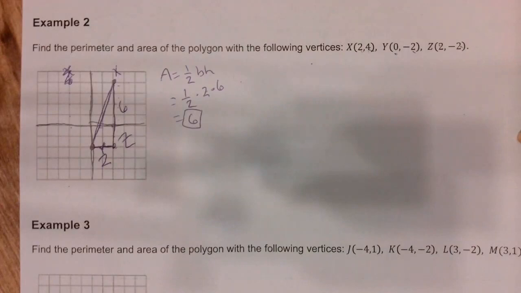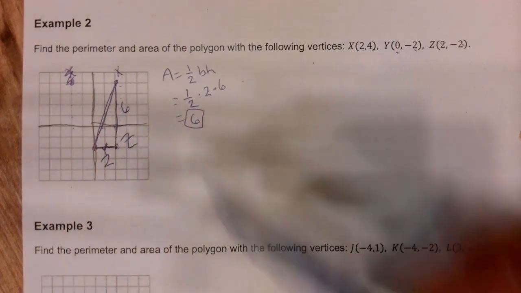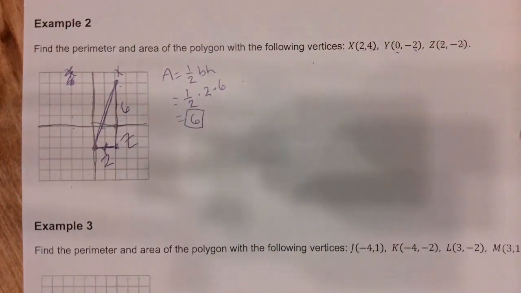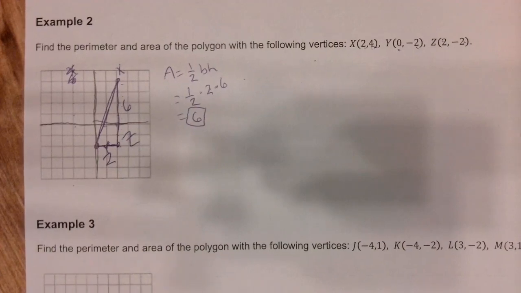is 6. Now the perimeter is a little more complicated here because the perimeter is where you add up the 3 sides. Well, we know the bottom is 2. We know the right is 6. But we don't know from Y to X. We don't know that length. We don't know the distance from Y to X. So oftentimes in math class, what I say is that you don't always get what you want. But if you try, you can find what you need.